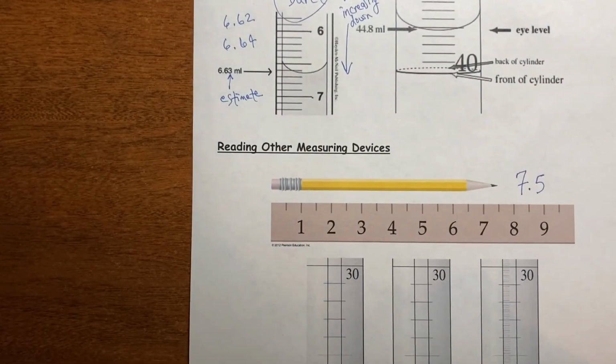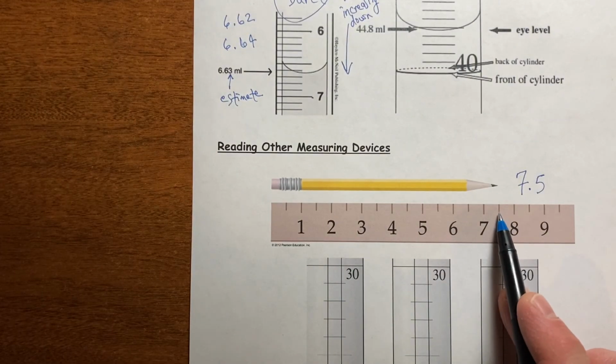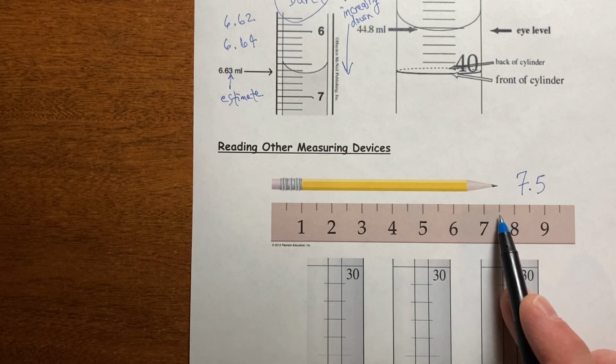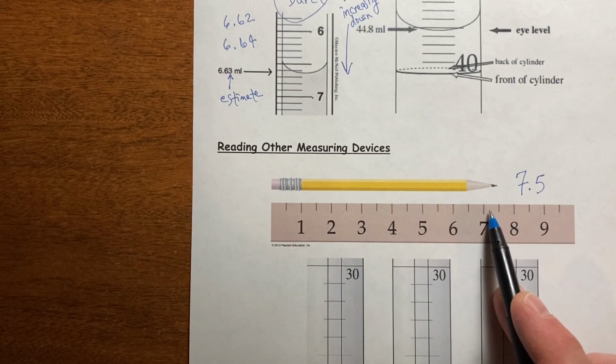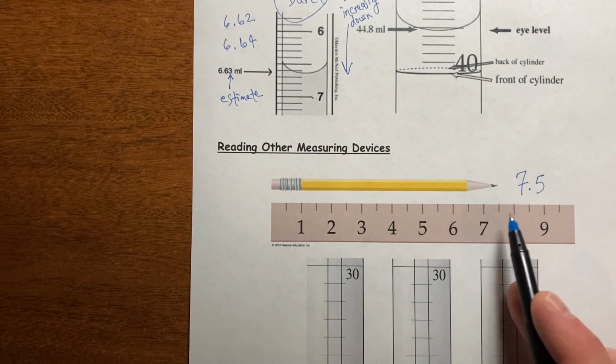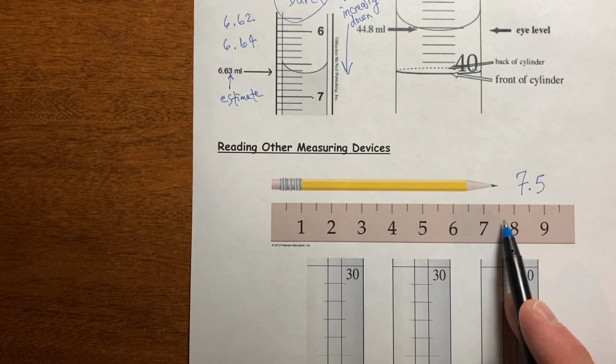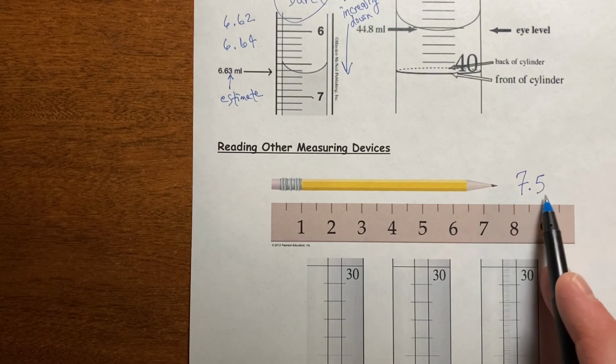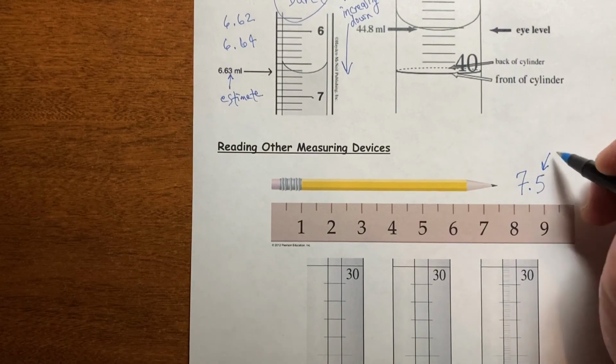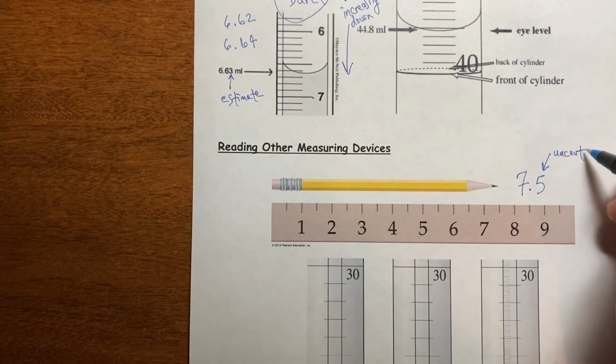That's about as precise as we can get. I can't say 7.50, and I can't say 7.49. I can only say 7.1, 7.2, 7.3, something like that. I can get the tenths place. That's my uncertain digit on this particular device.